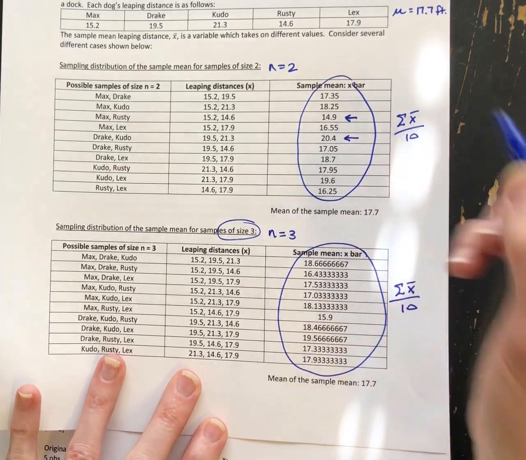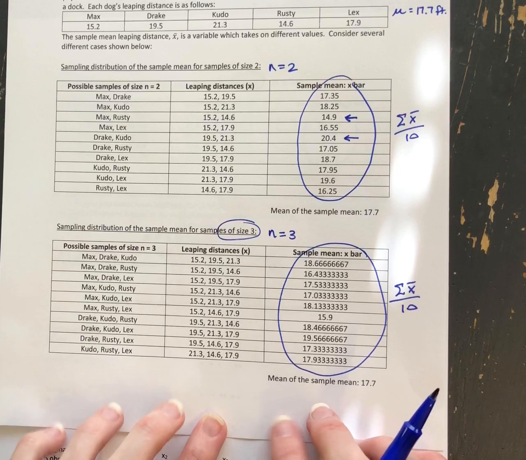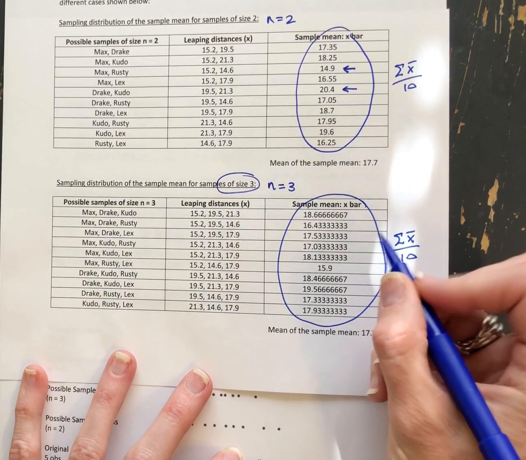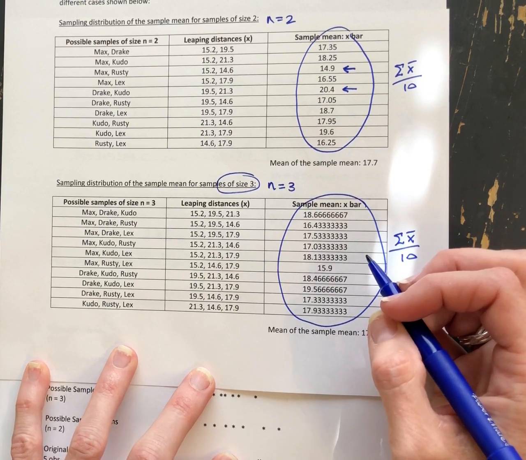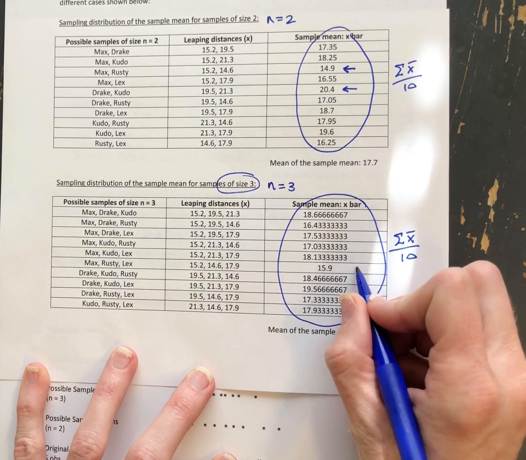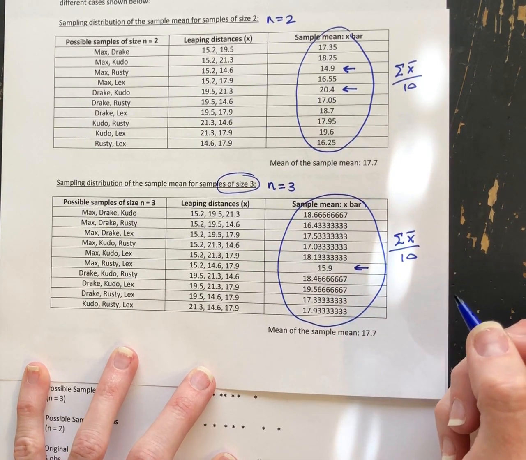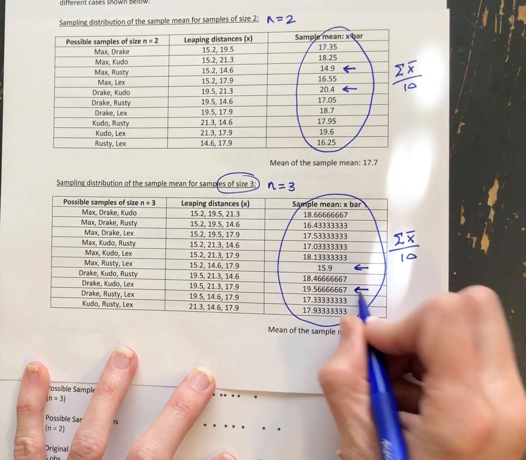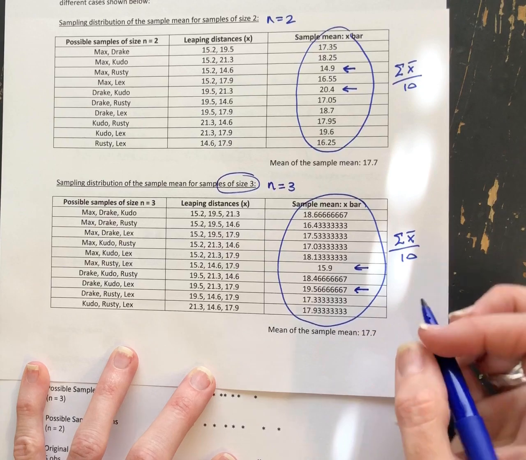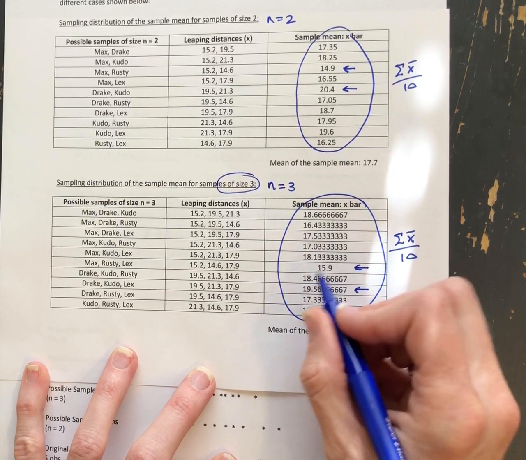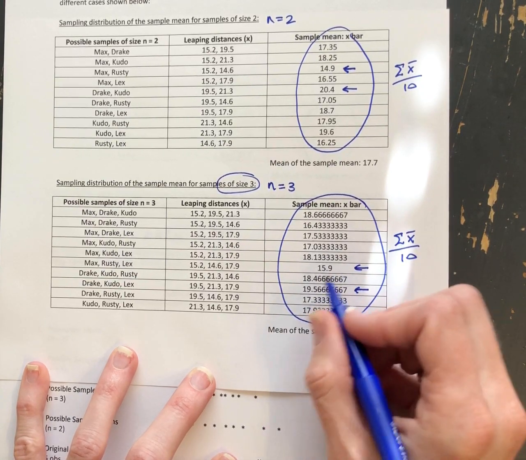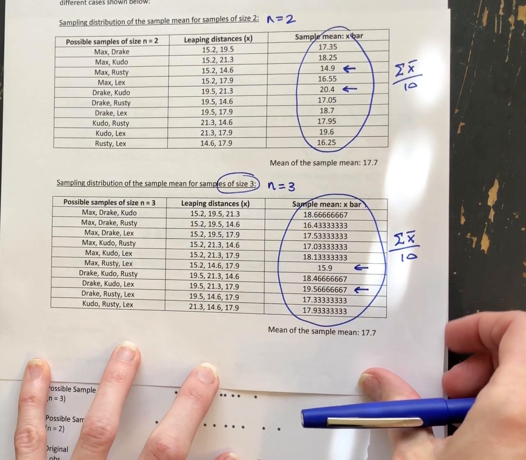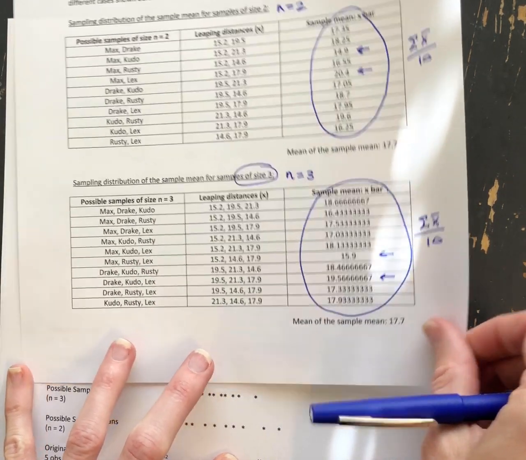So that's fairly substantial. As I move down here and look at samples of size 3, now my smallest possible sample mean is 15.9, and my largest possible sample mean is 19.56 repeating. So you'll notice now I've cut that spread down to about 4 feet. There's less variability among those sample means.